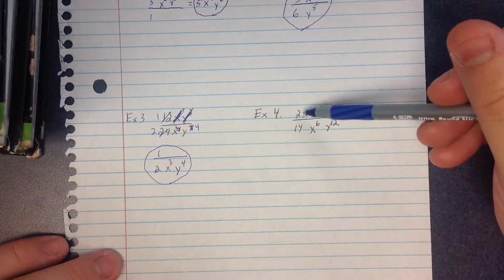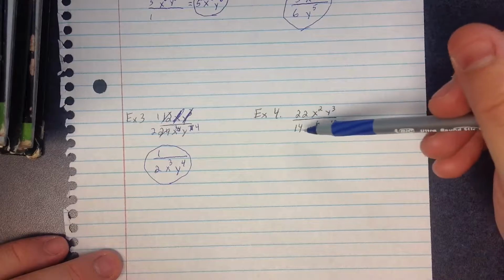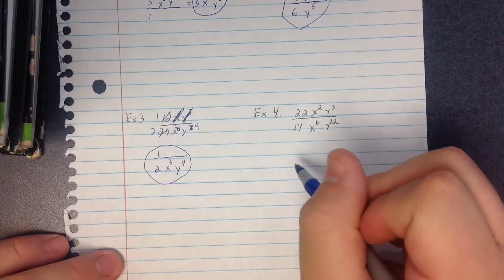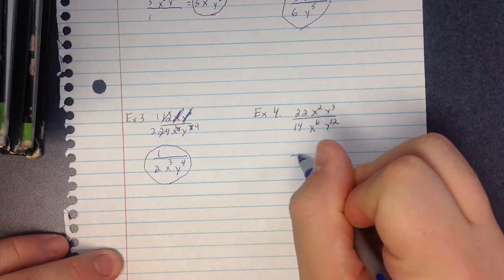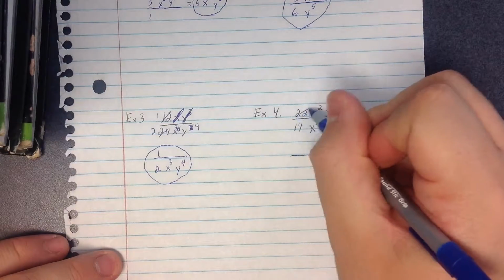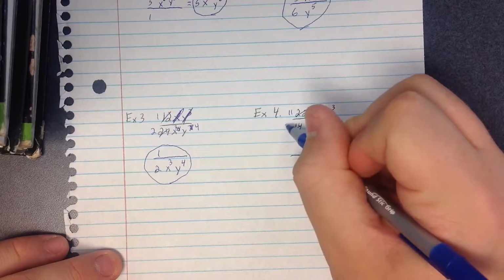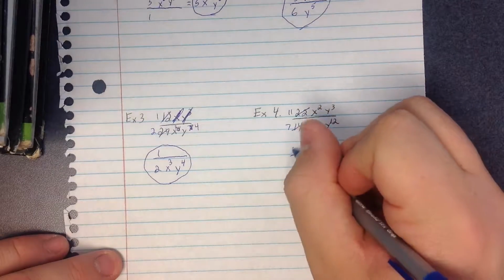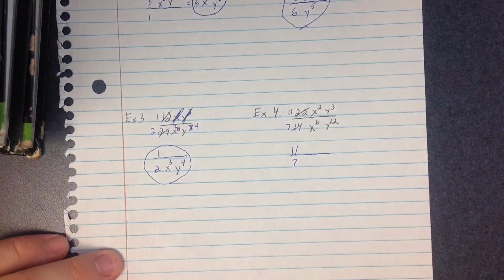Example 4 here, 22x to the 2nd, y to the 3rd divided by 14x to the 6th, y to the 2nd. So a number that goes into 22 and 14 would be 2. 2 goes into 22 11 times and into 14 7. So we have 11 over 7.